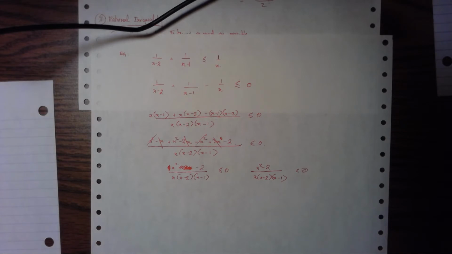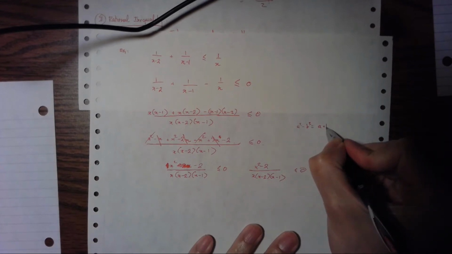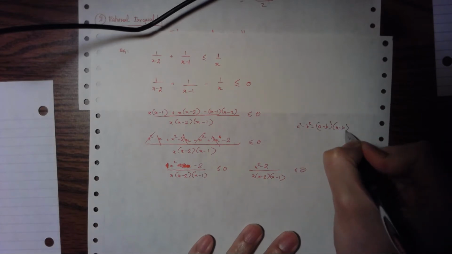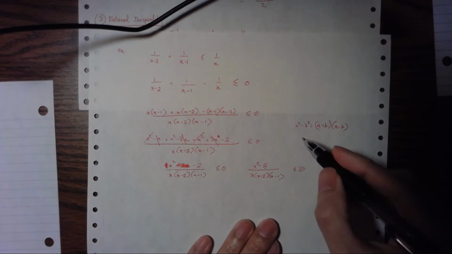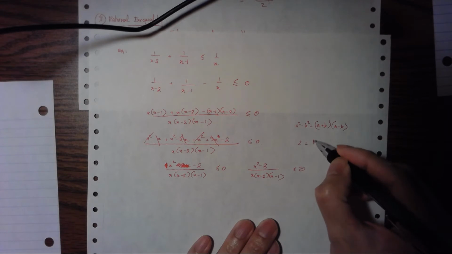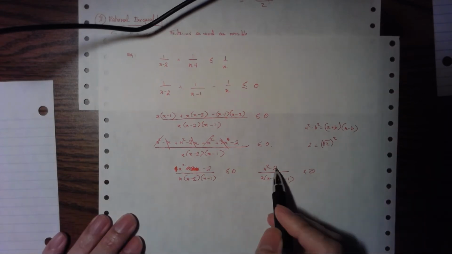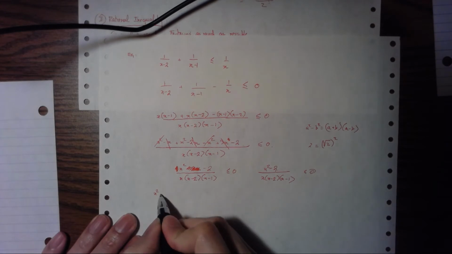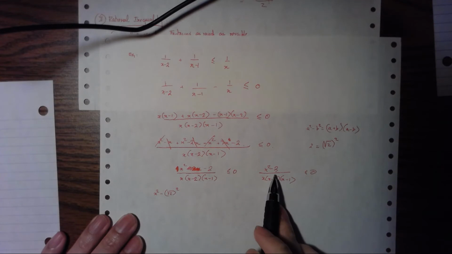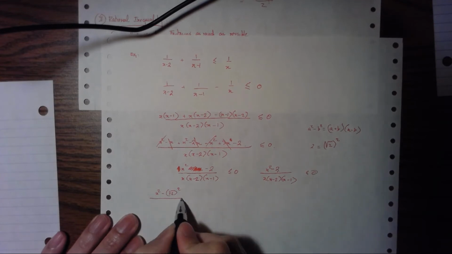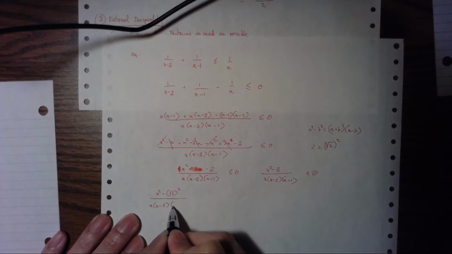If you remember the difference of squares, a squared minus b squared equals a plus b times a minus b. You see the square root of 2 squared is 2, so I can rewrite x squared minus 2 as x squared minus square root of 2 squared, and apply the difference of squares.